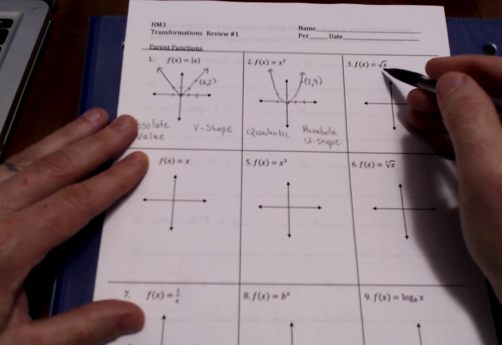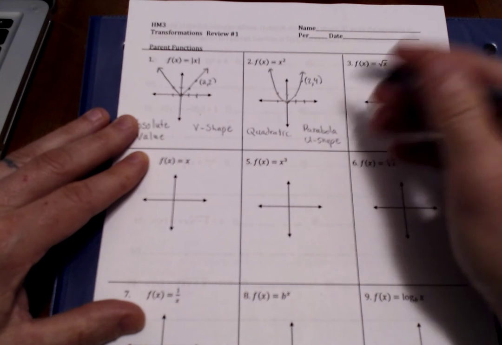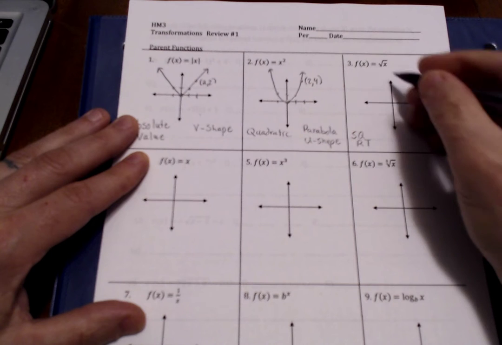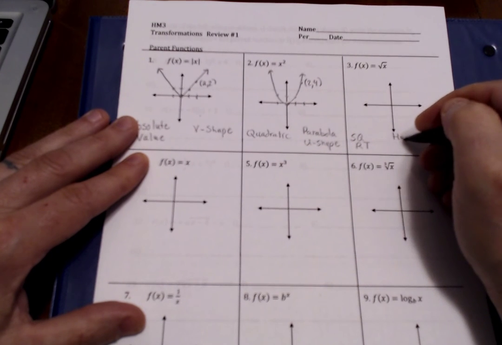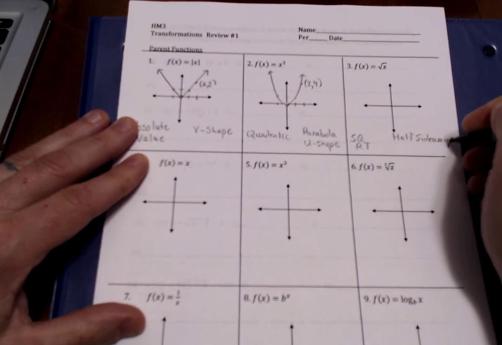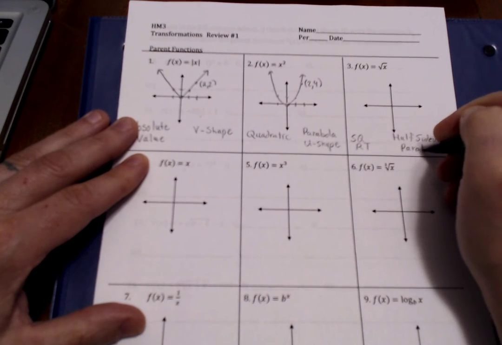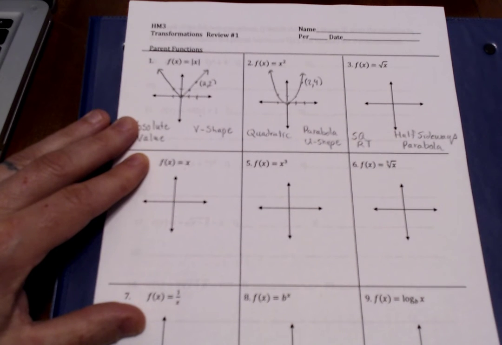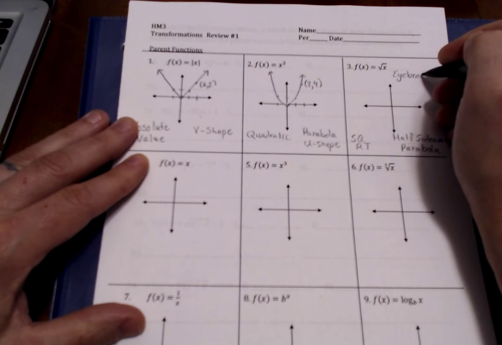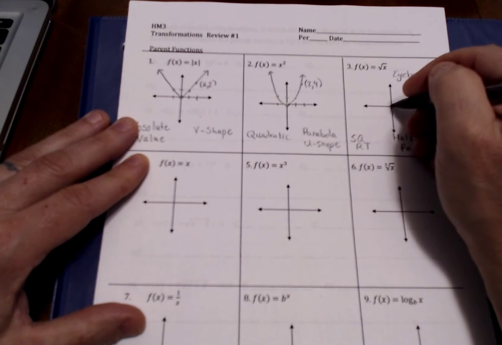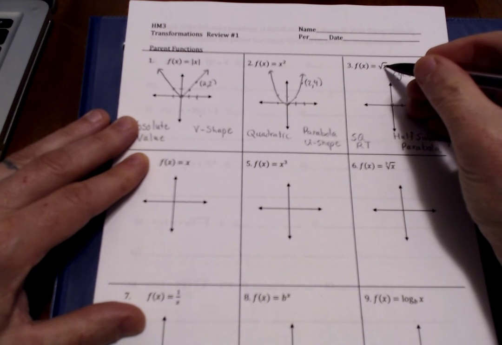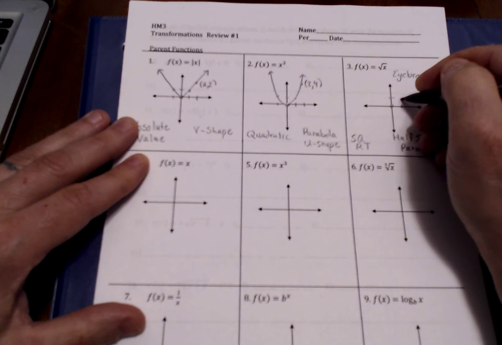Next one we have is square root of x. It's called a square root. Its shape was half a sideways parabola. We decided to call it an eyebrow. And vertex is at the origin. If you went one to the right, square root of 1 is 1.